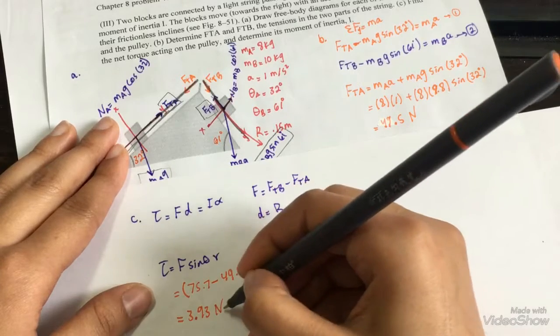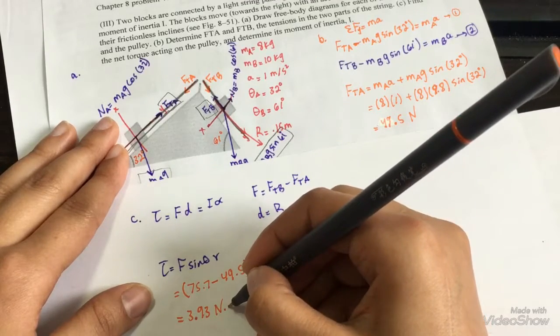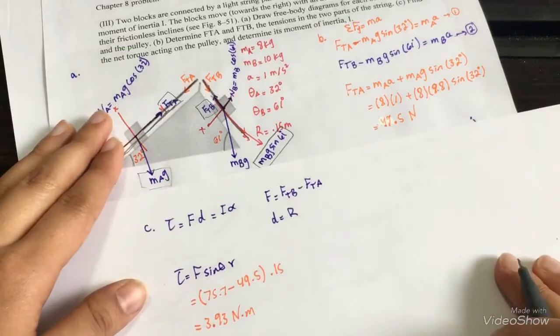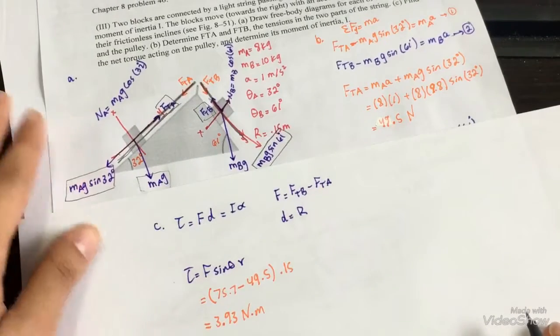And the unit, don't forget, Newton meter. So this is the torque.